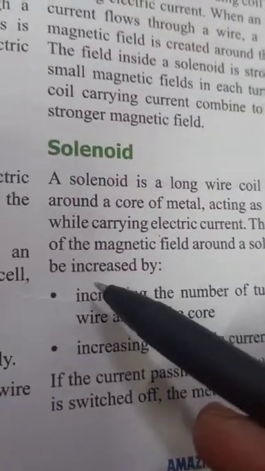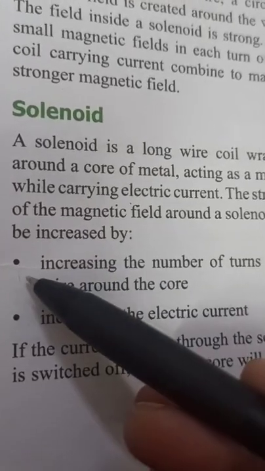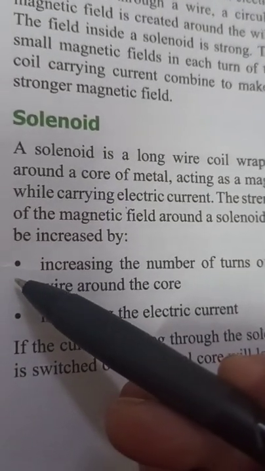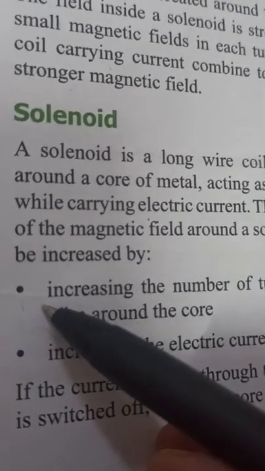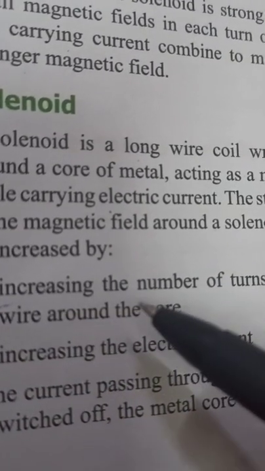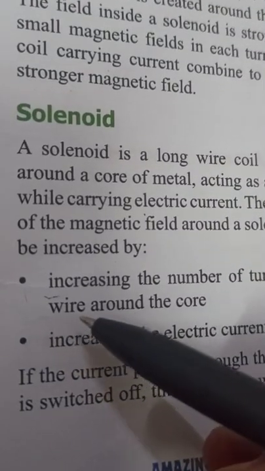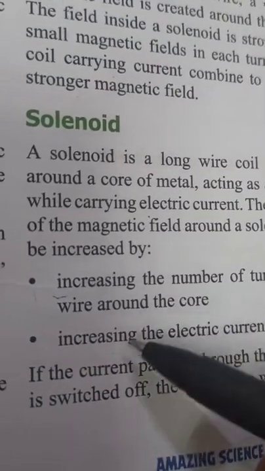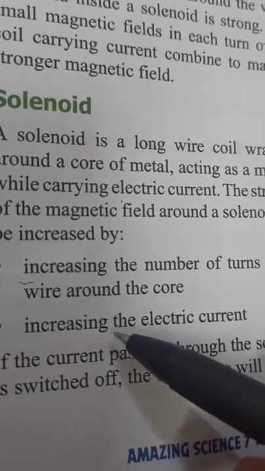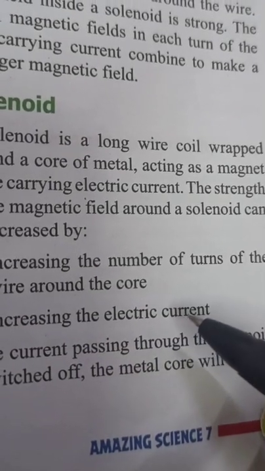So how do we increase this magnetic field around the solenoid? First point is increasing the number of turns of the wire around the core. Second, increasing the electric current.